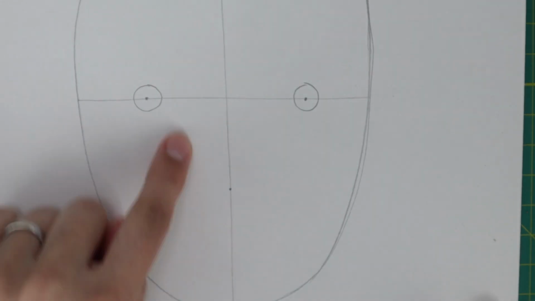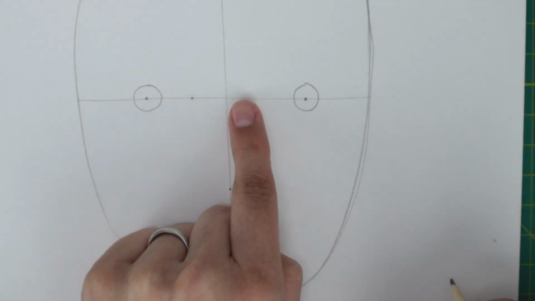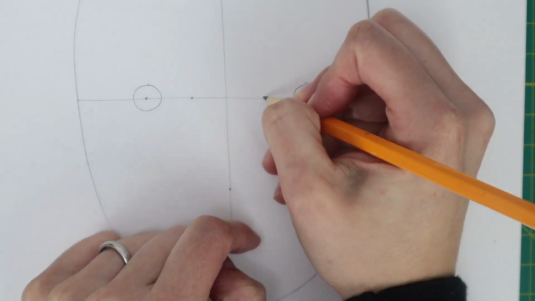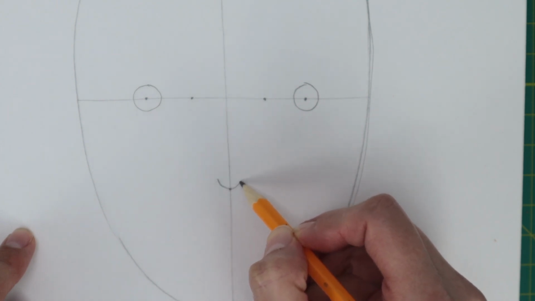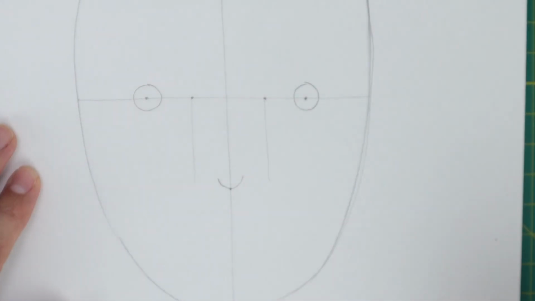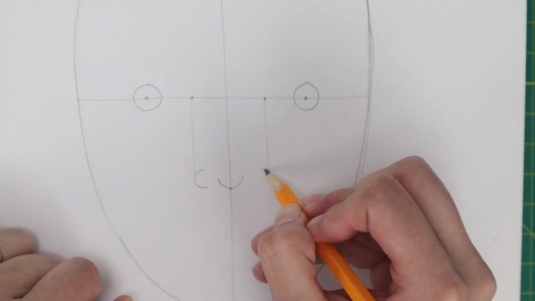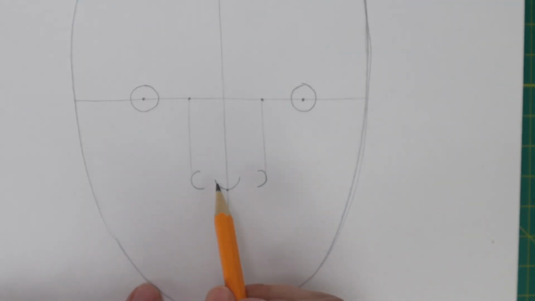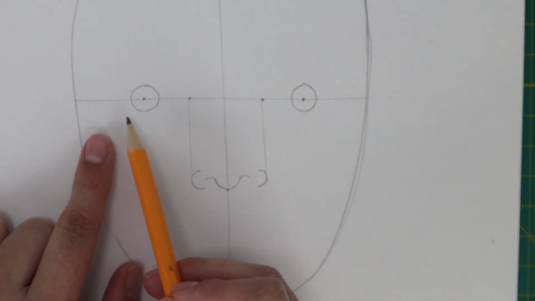Find the center between the left iris and the center of the cross and draw a dot. Do the same on the right side. Draw a small curve like the letter U for the nose. Using the other center points as guidelines, draw small curves on the sides of the nose that look like the letter C. Next to the U shape, draw small curves on each side for the nostrils.